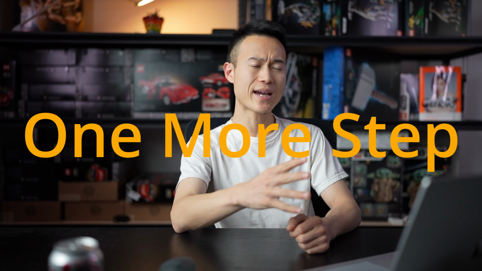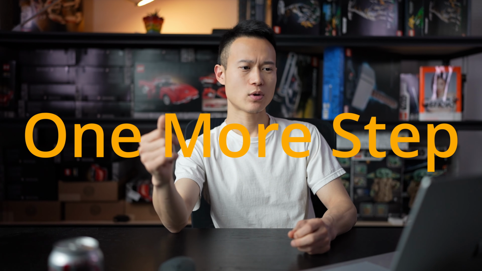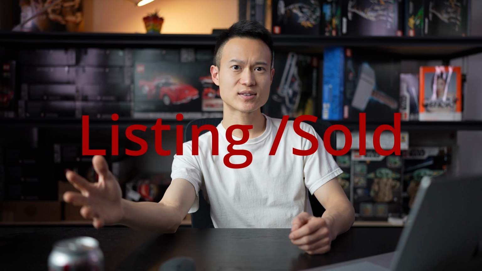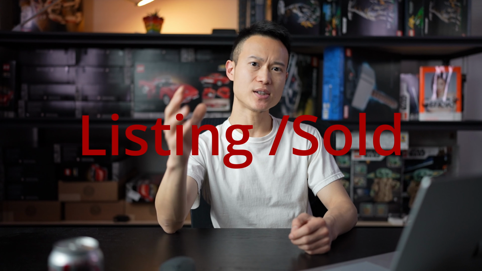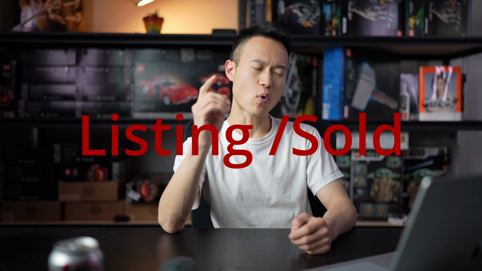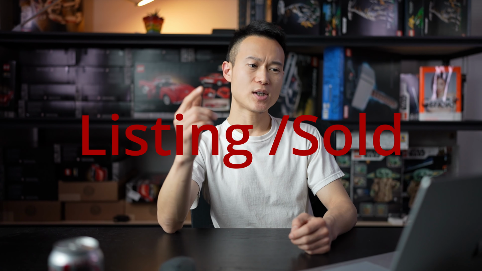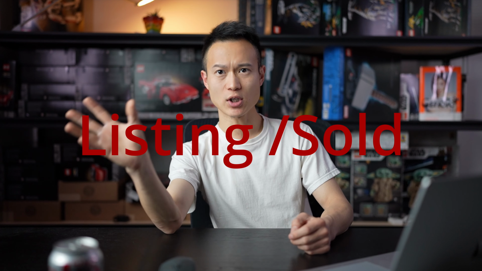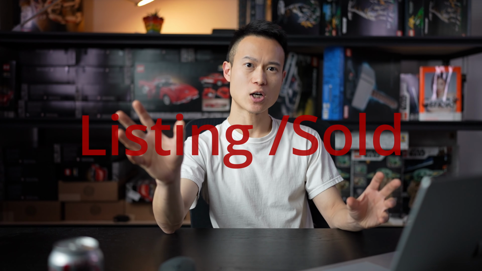To better determine the supply and demand ratio, I usually divide the listing number by the sold number. I want to see a number lower than 1, which means more sets were sold compared to the current listing number. If we use that way to analyze all the Lego sets we're interested in, we will see different numbers.